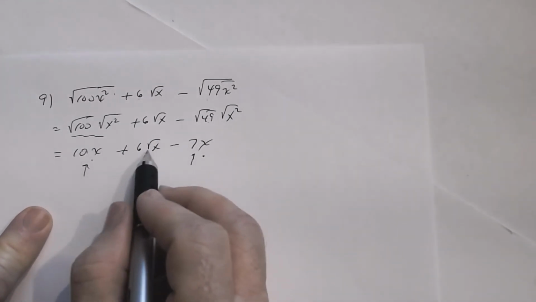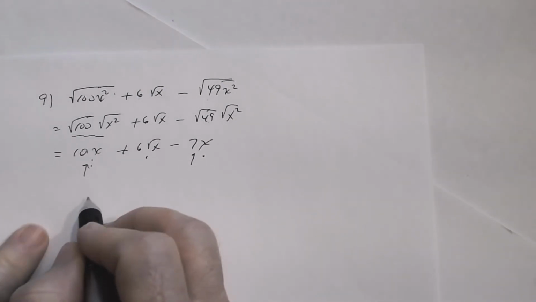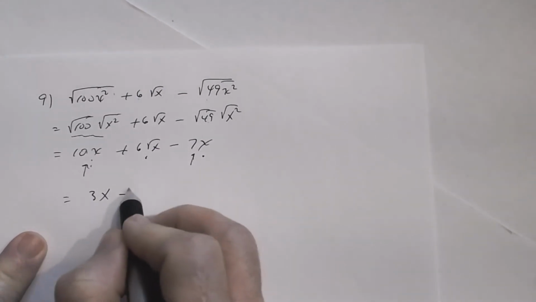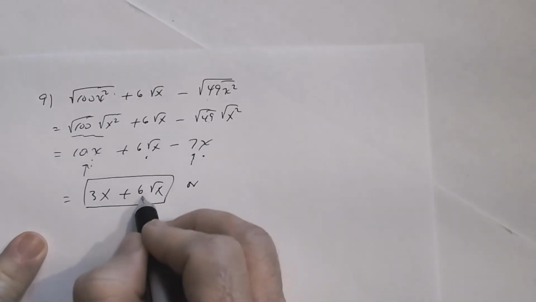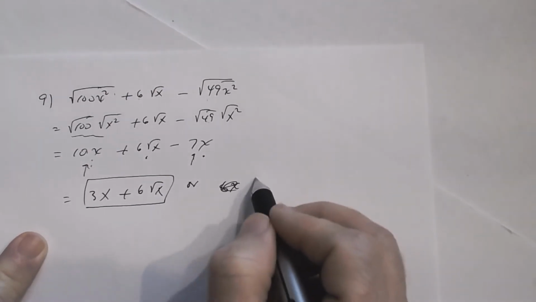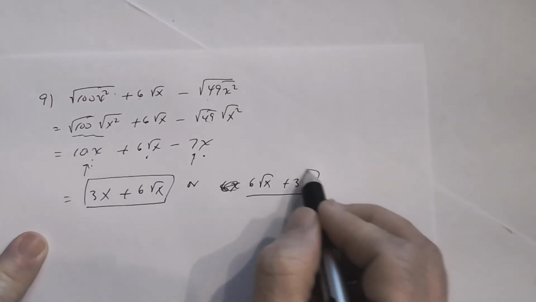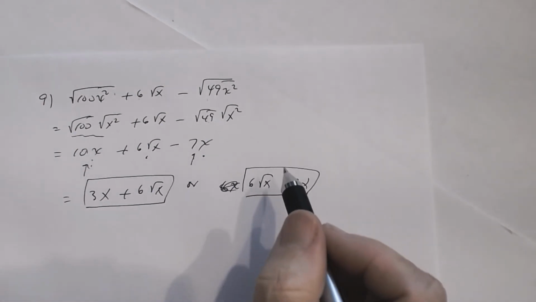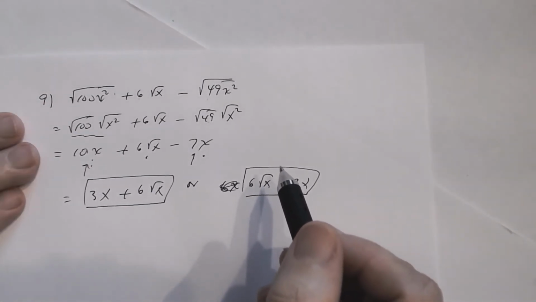All right. This is not like terms with anything else. So therefore 10x minus 7x is 3x. You get 3x plus 6 square root of x. Or if you want to put the 6 square root of x first, you can. 6 square root of x plus 3x. Does not matter. So see that one. So sometimes your problems are not difficult to deal with, and sometimes they are.